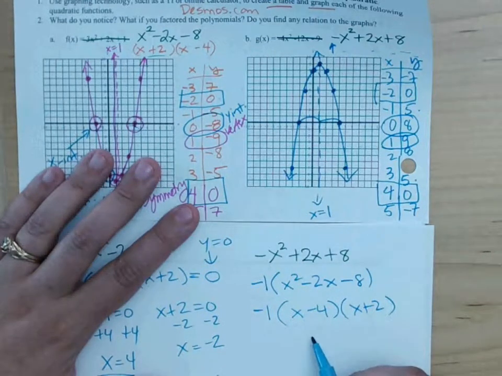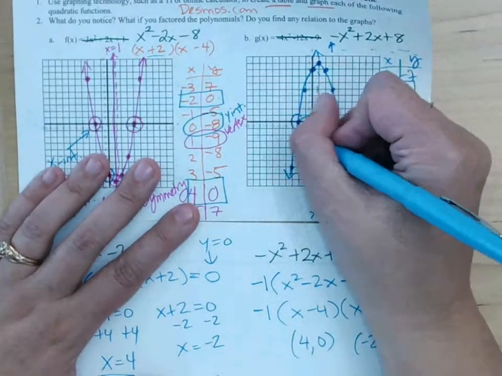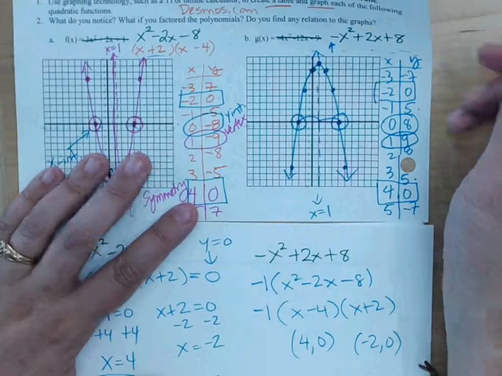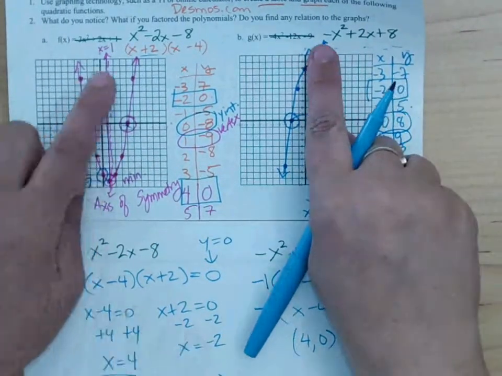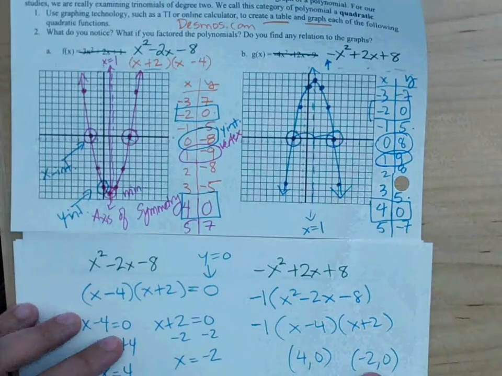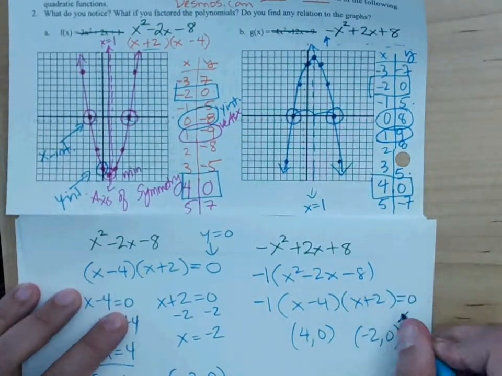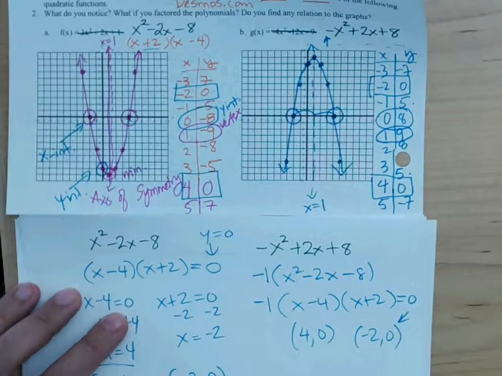You still have x-intercepts of (4, 0) and (negative 2, 0). Still the same exact x-intercepts. It's just that because of that negative sign in front, the parabola opens downward. So from the factors, we can get the x-intercepts.